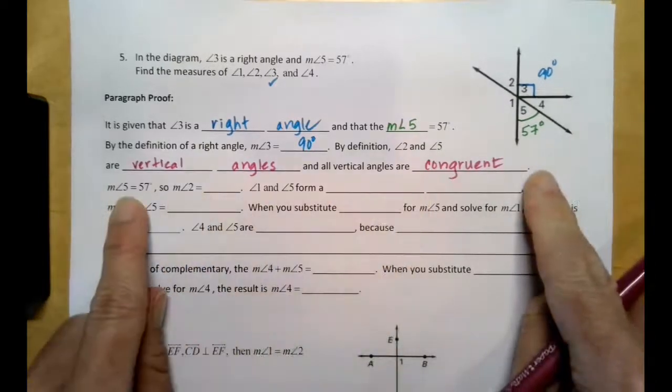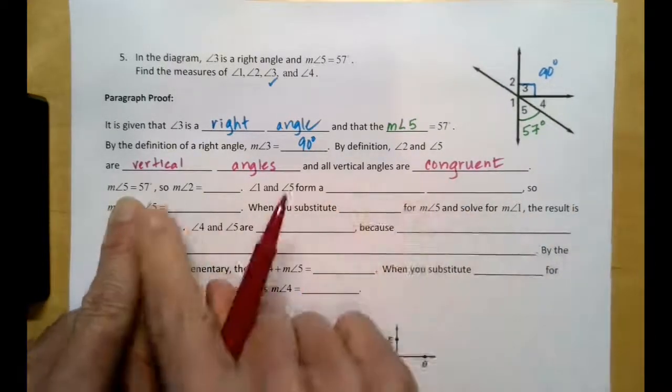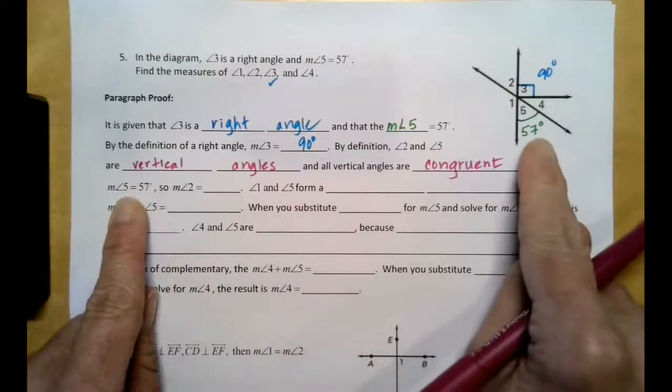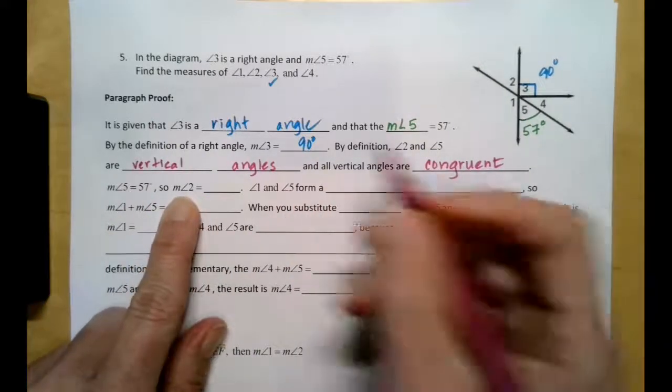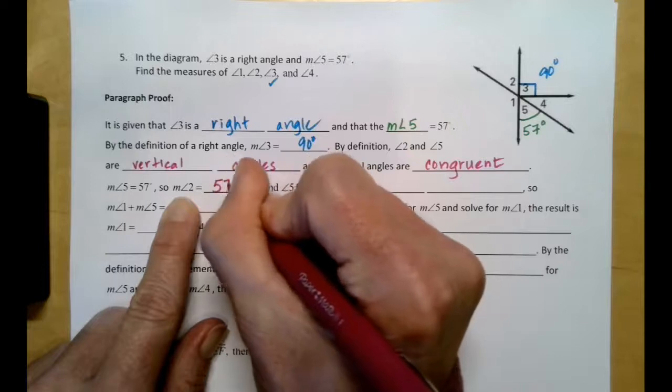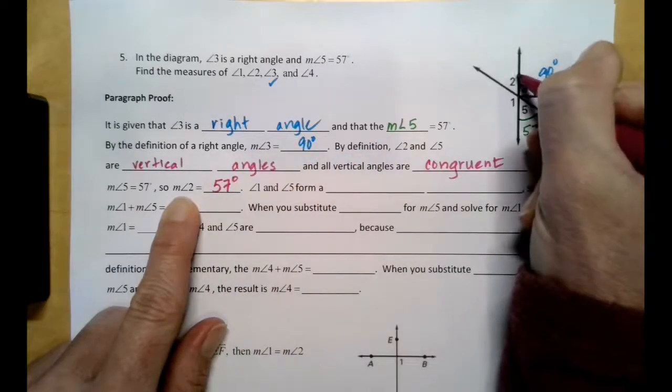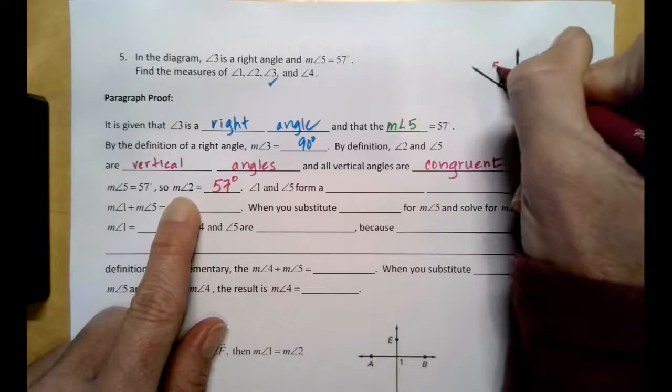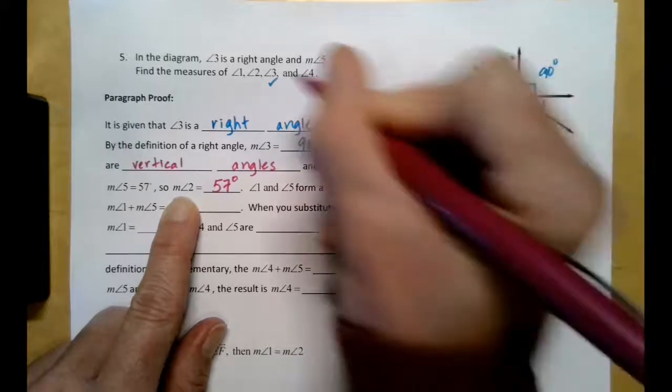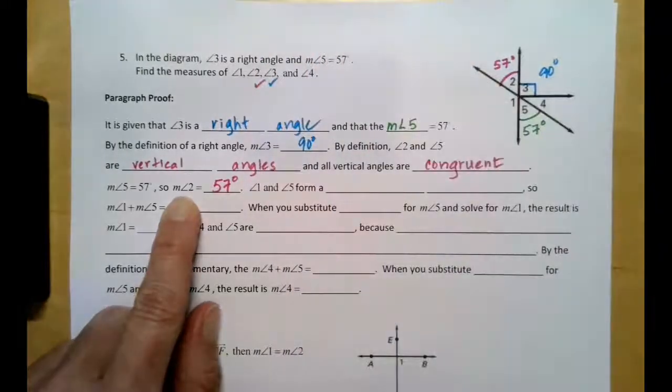All right. The measure of angle 5 is equal to 57 degrees. That was given, so that means the measure of angle 2 is also going to be equal to 57 degrees. So we can go ahead and mark that in, and we are done with angle 2.